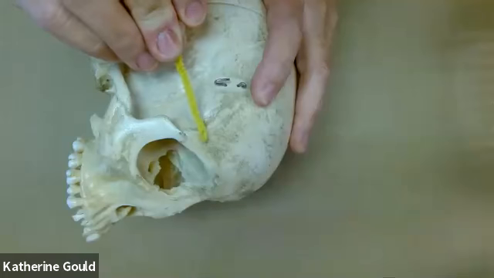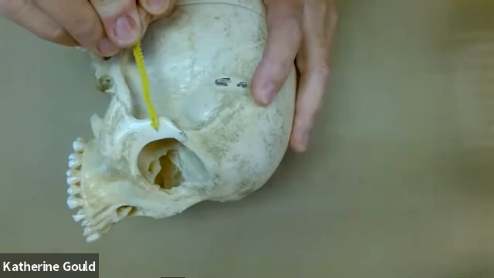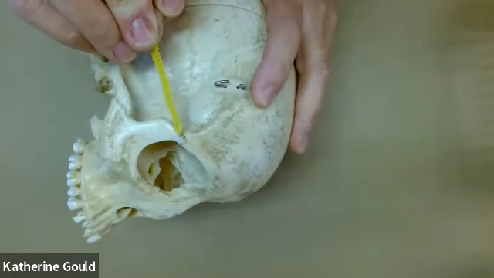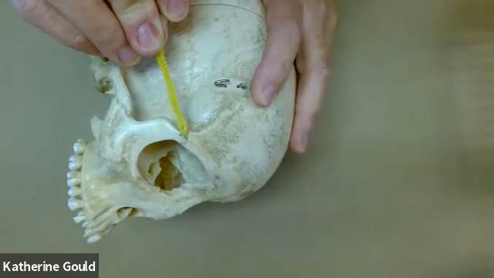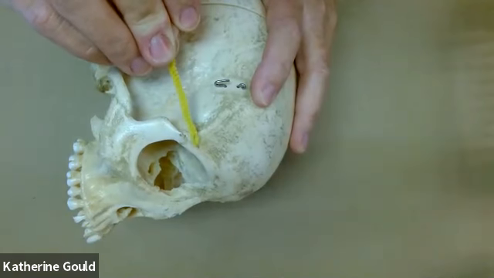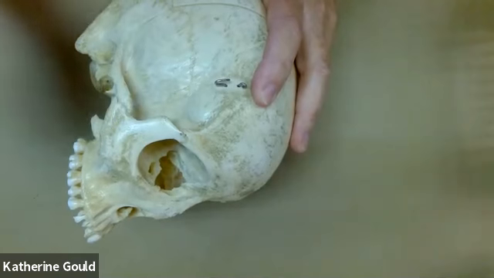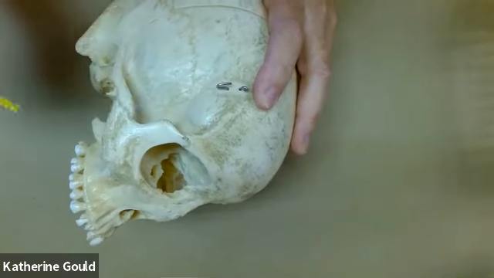This is the frontal process of the zygomatic bone, and you can see there's a suture right there. This is the zygomatic process of the frontal bone. Just remember what it's going to and which bone it's part of.